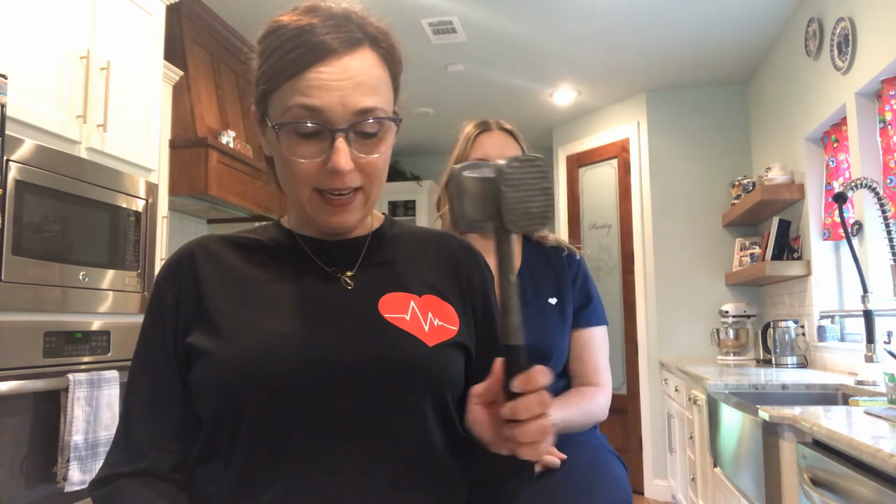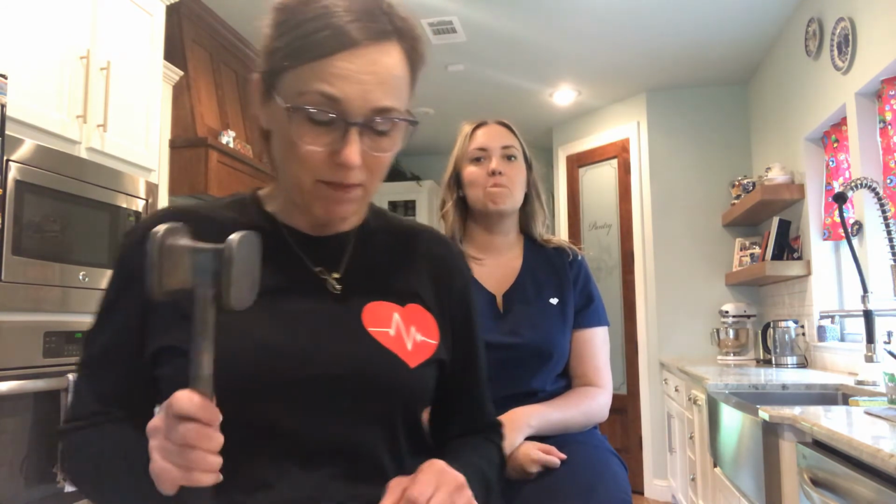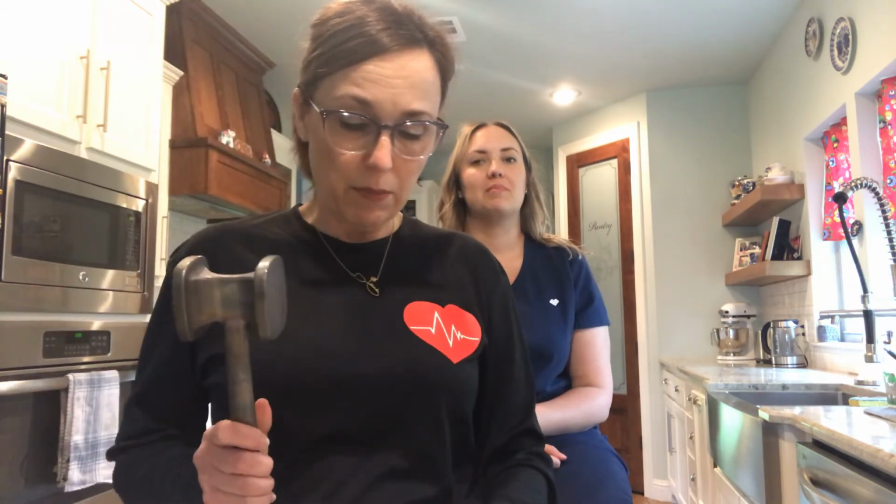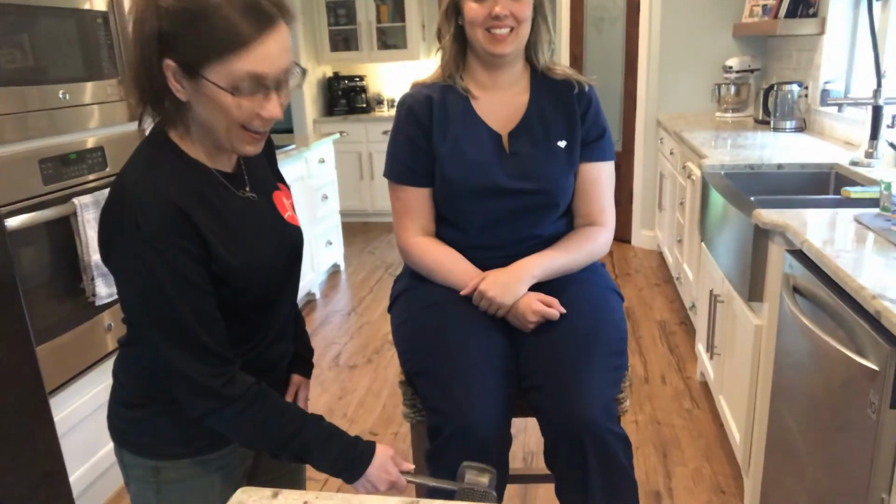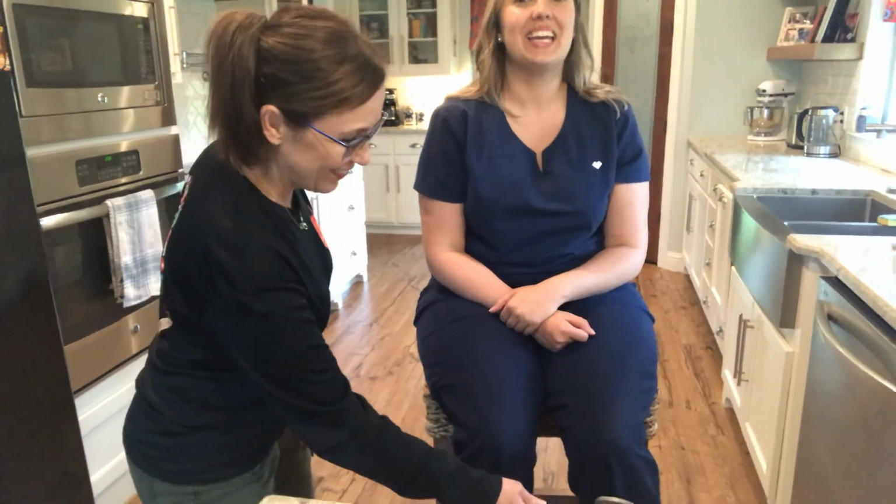Her patellar reflex is next. Both legs are going to hang freely, and with the flat side of my reflex hammer, I'm going to tap her patellar tendon. Okay. Her knee extends and her quadricep muscle contracts. The range is a 2+. Now for her Achilles tendon.